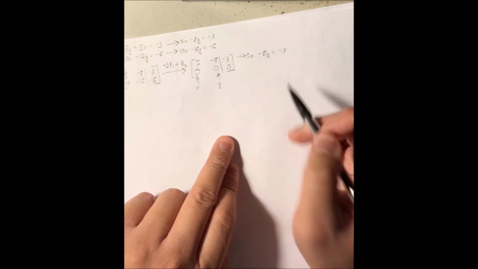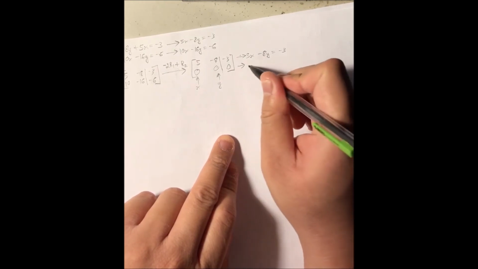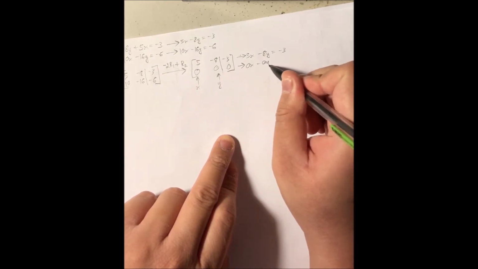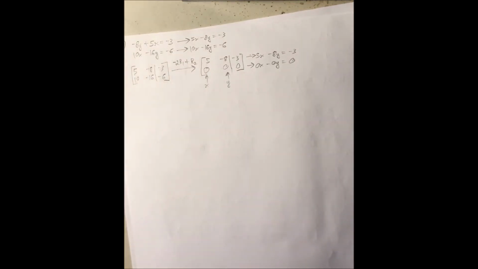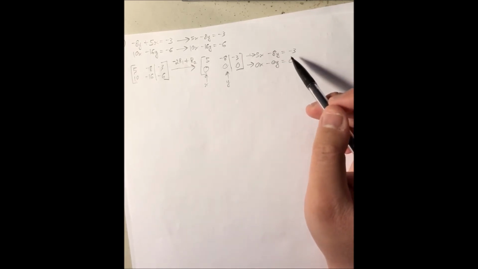But for the second equation, I got 0x minus 0y equal to 0. So why is it that I go from having two equations to only one equation?